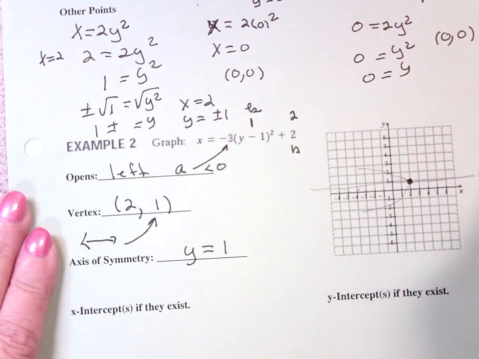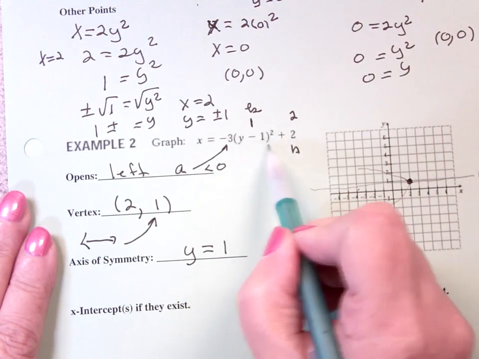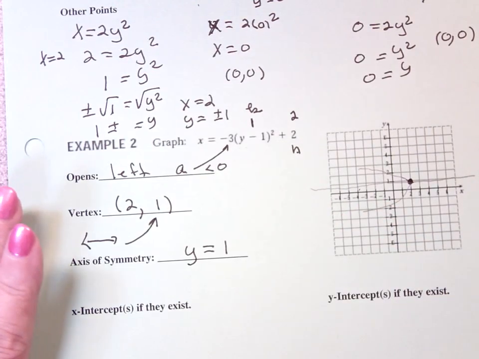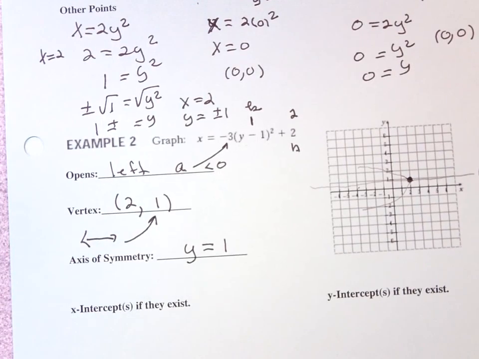Why is that positive 1 and not negative 1? Because that's your transformation, remember? If that were a +1 in there, a y + 1, then it would be -1. That's a good old transformations again.